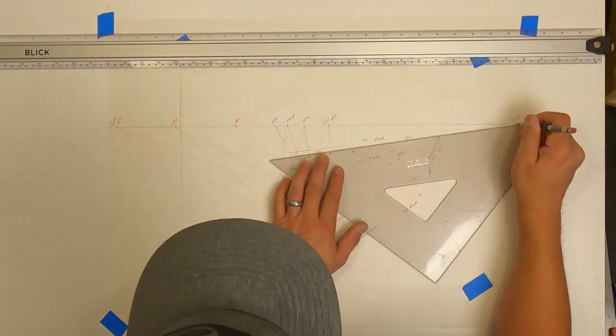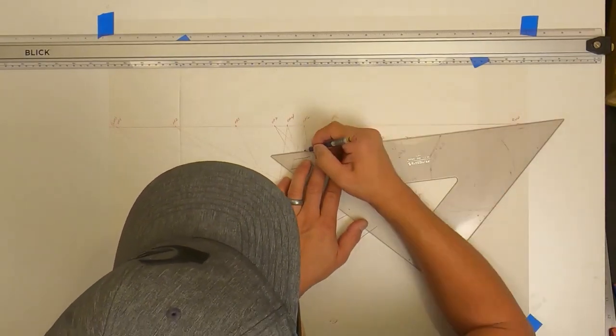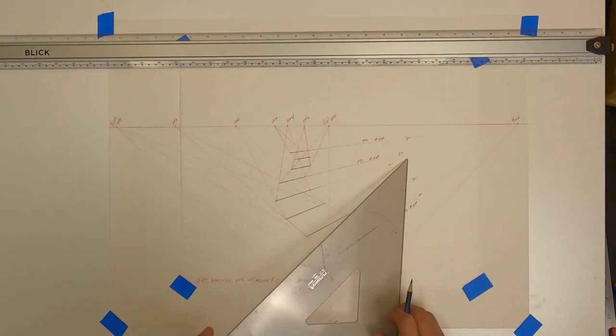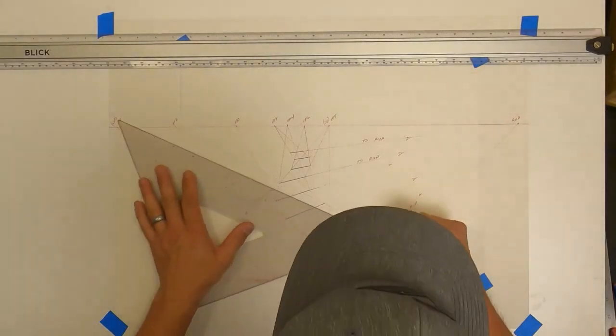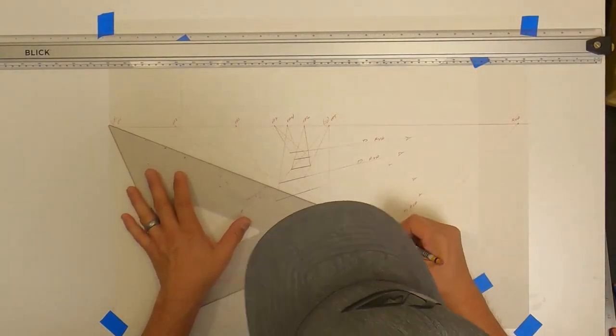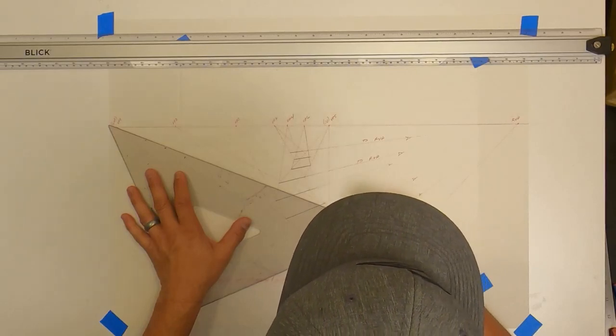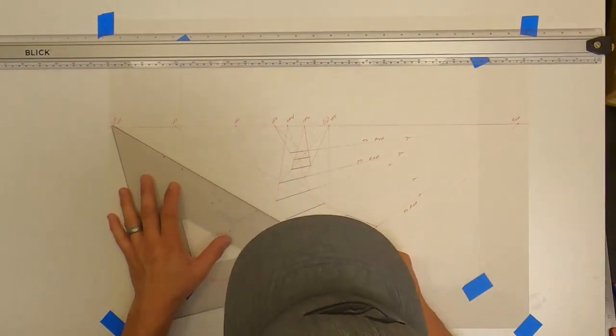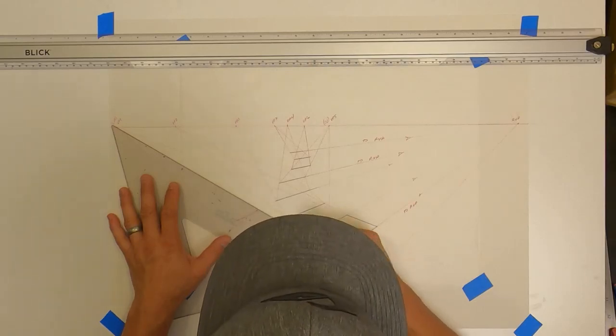Okay, now before we move on, I'm going to solidify every one of these lines converging to the vanishing points. When I do this, I want to line up the straight edge to the vanishing point that has created these.